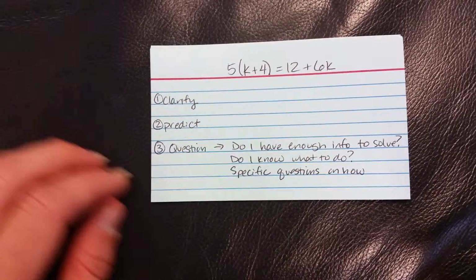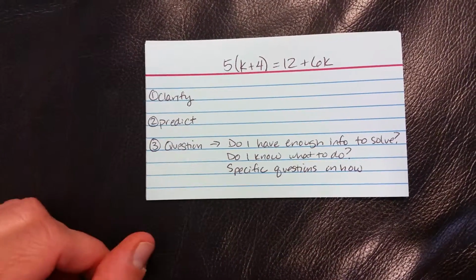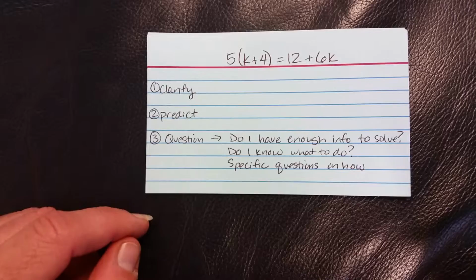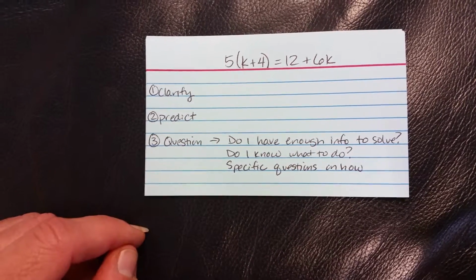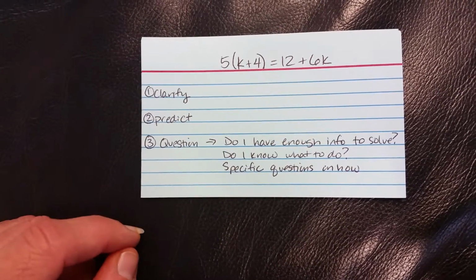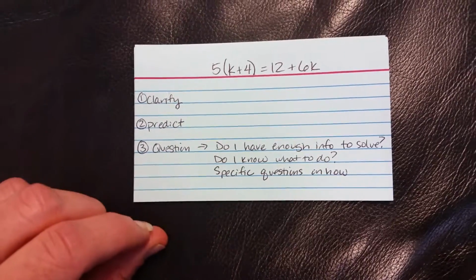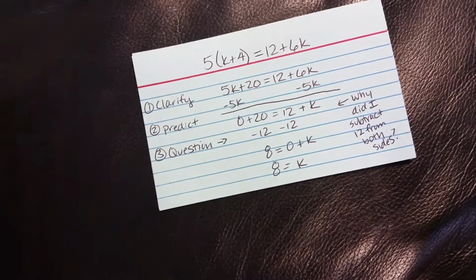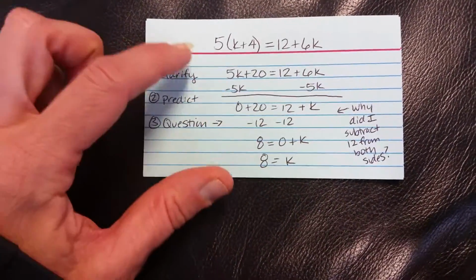Next is question. This is the part where I'm going to solve the problem. Do I know what to do next? Do I have enough information to solve it? Any questions on how to do it or mistakes I might make? So when I solve the problem, I work through it.